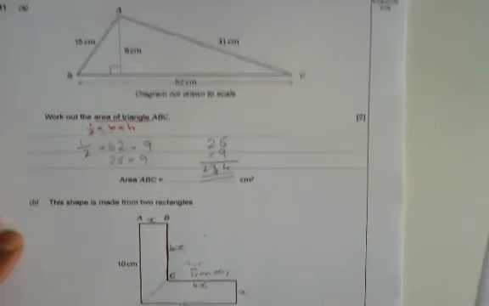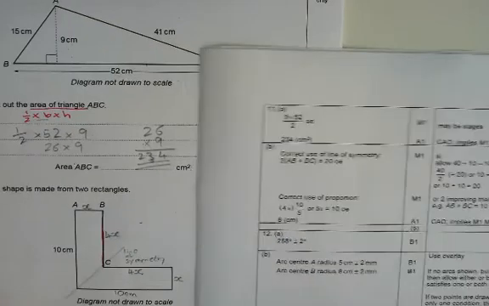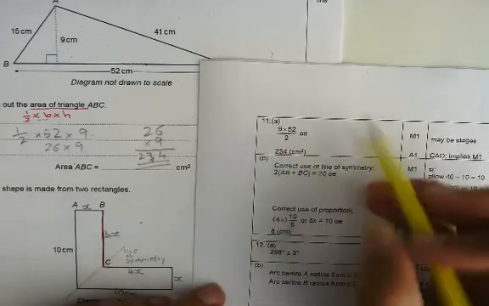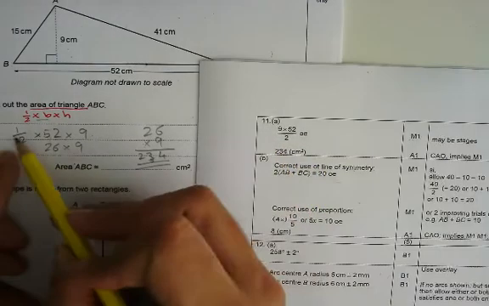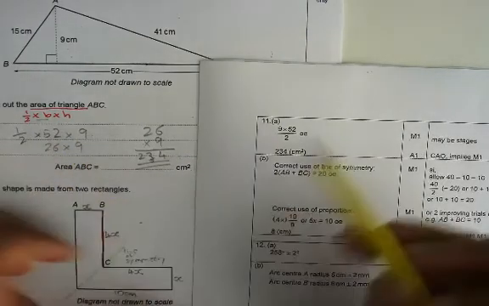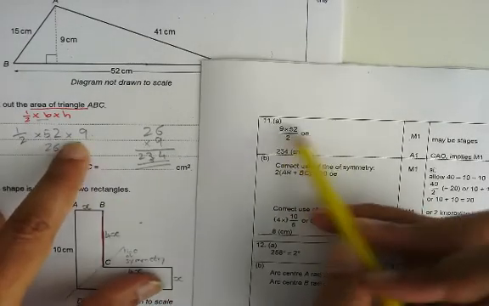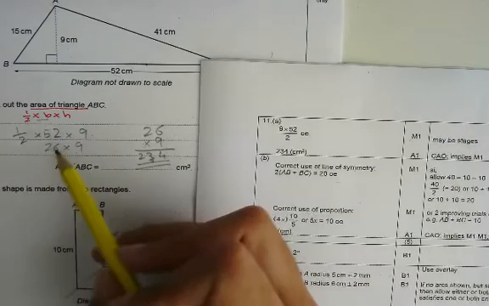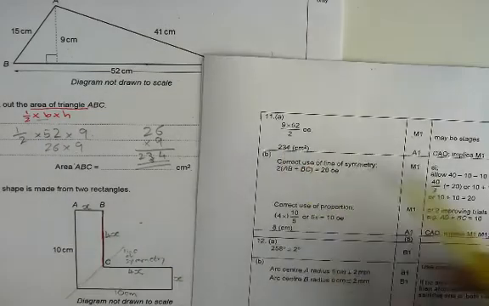Okay. Right. Looking at the mark scheme then for question 11A. There's our working up there. Okay, so M1, 9 times 52 over 2, which is 9 times 52 divided by 2, or the way we wrote that was a half times 52 times 9, or equivalent. So our way there is exactly the same as this, and that's fine. Notice it says over here, maybe in stages. So if you'd written down 52 times 9 and then done divided by 2, that's absolutely fine as well.